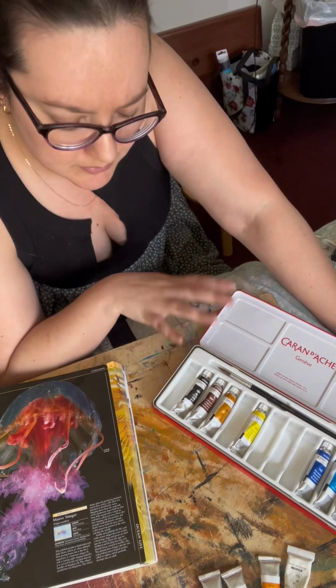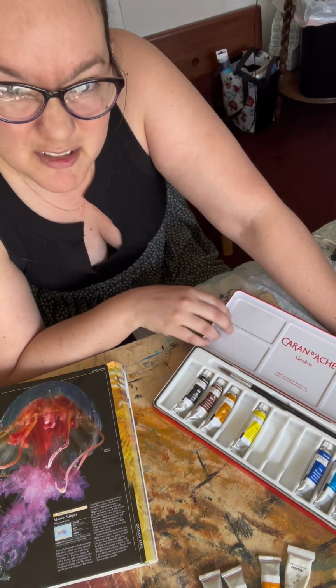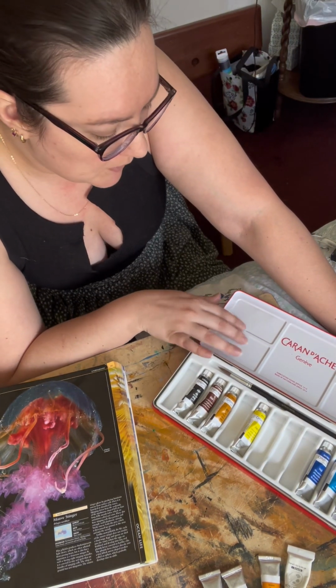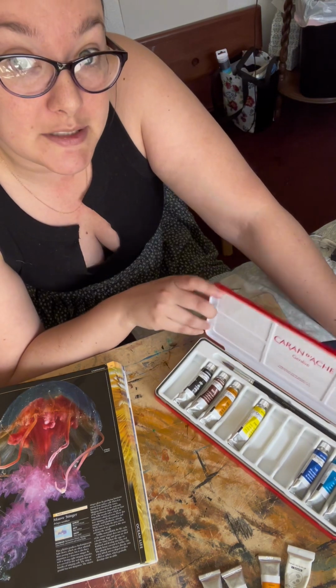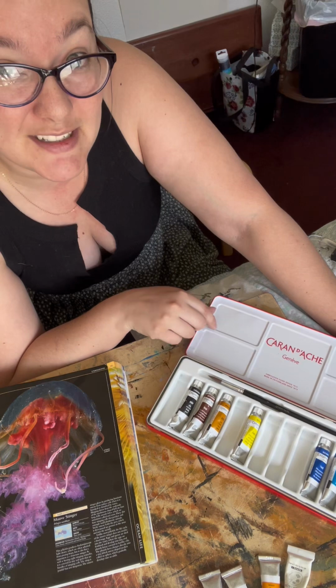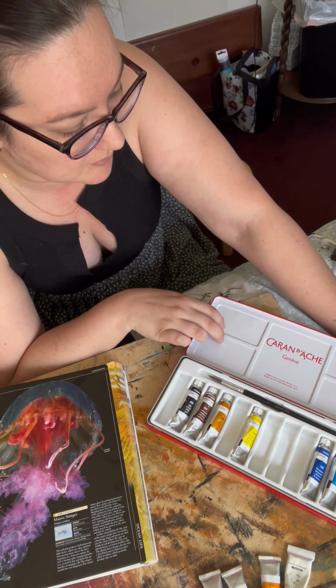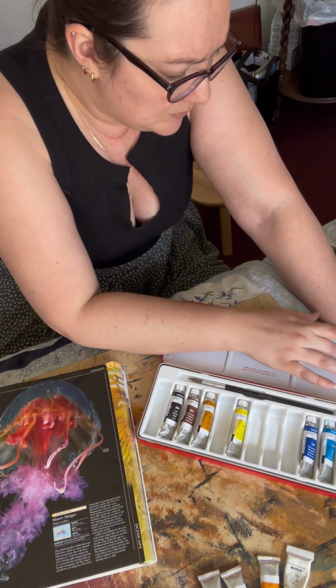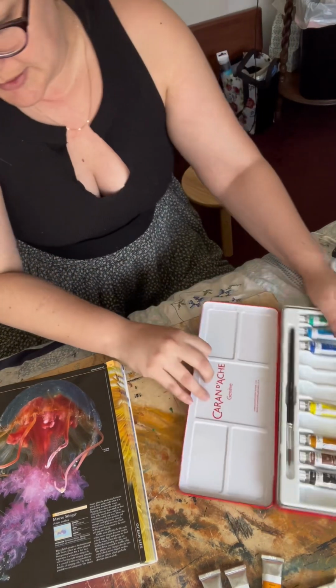I usually use a separate mixing palette for my colors because I worry about staining the inner material of a case like this, but I've actually been using it to mix palettes for the last couple of days, and it cleans up really well. It hasn't stained anything, so we'll probably just keep using it.